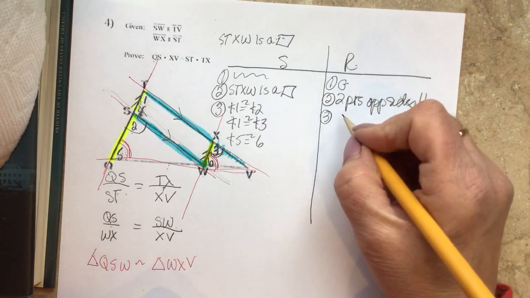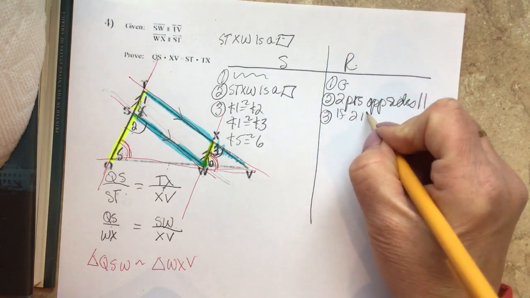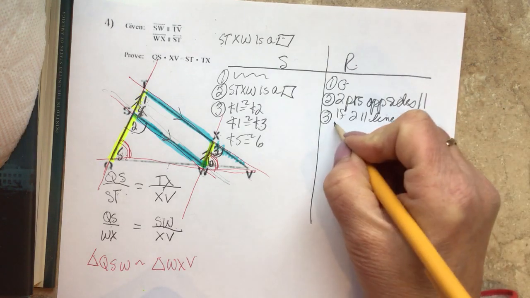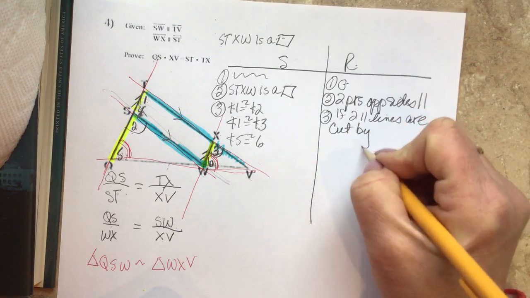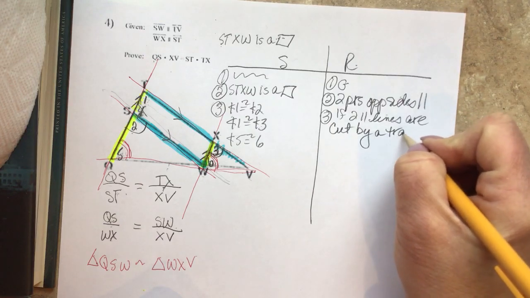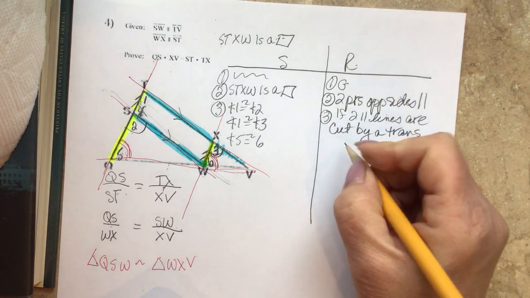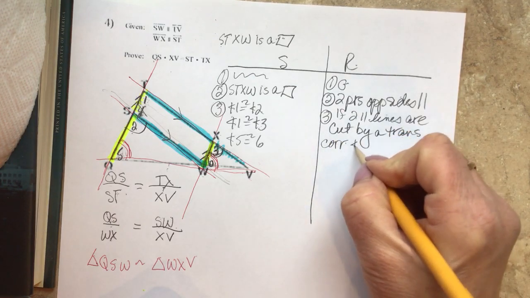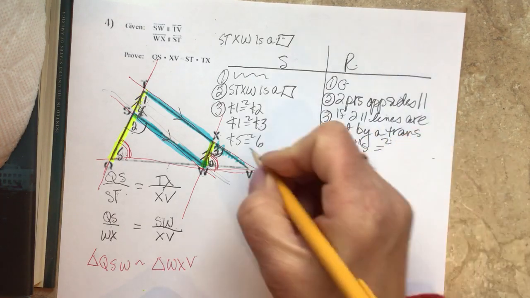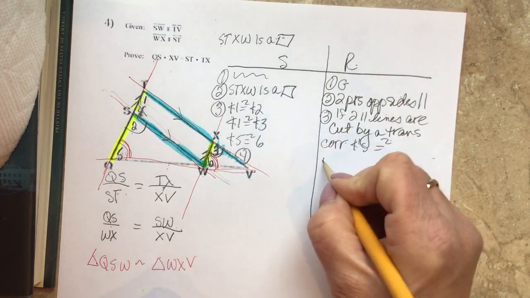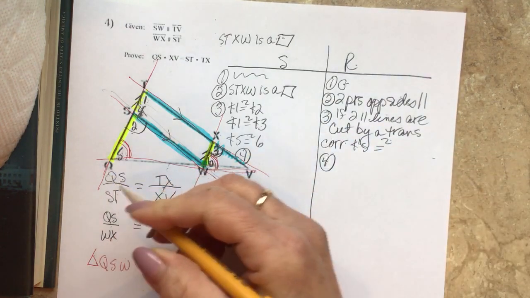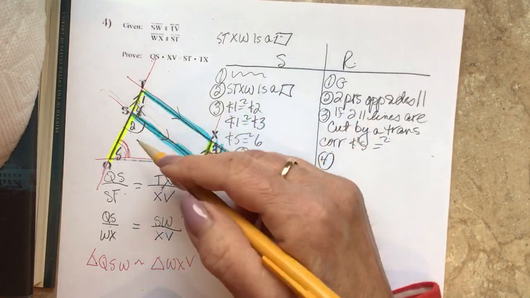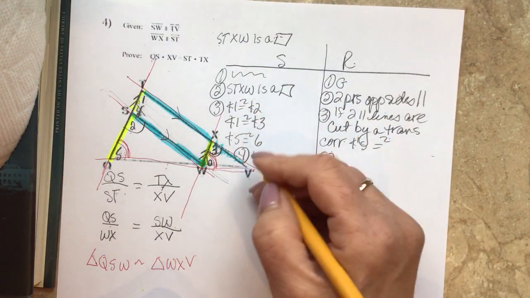Okay, so if two parallel lines are cut by a transversal, corresponding angles are congruent. Okay, now we need to get 2 and 3 congruent to each other.